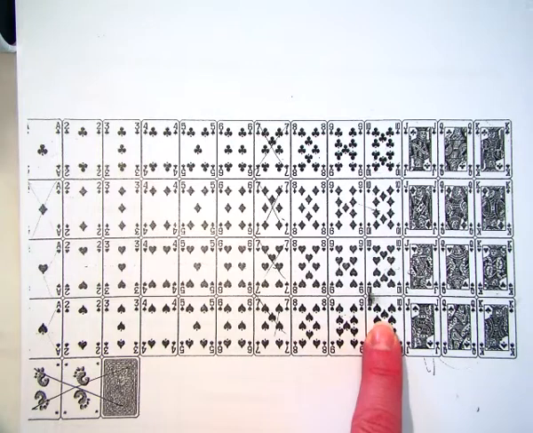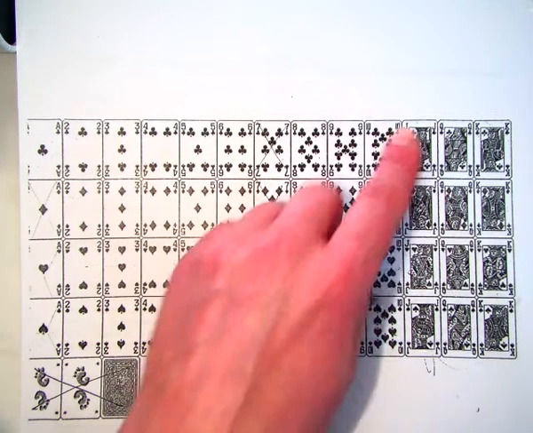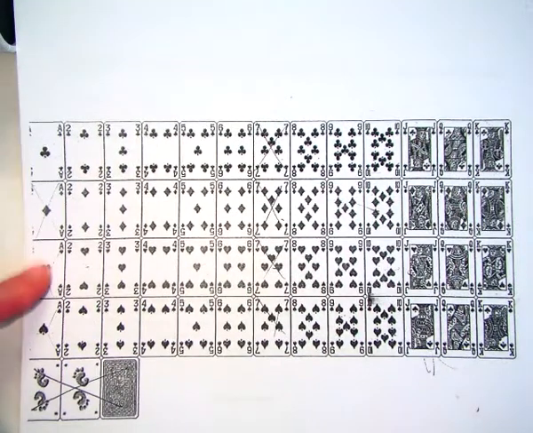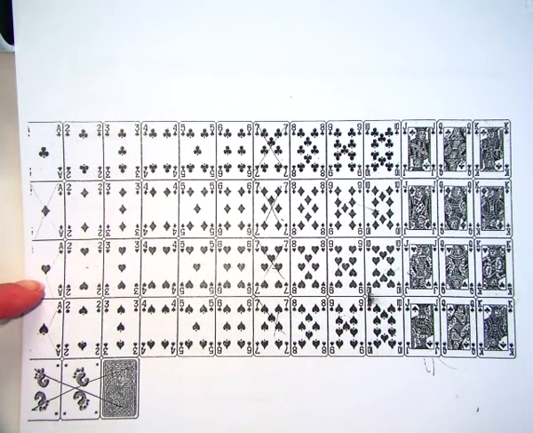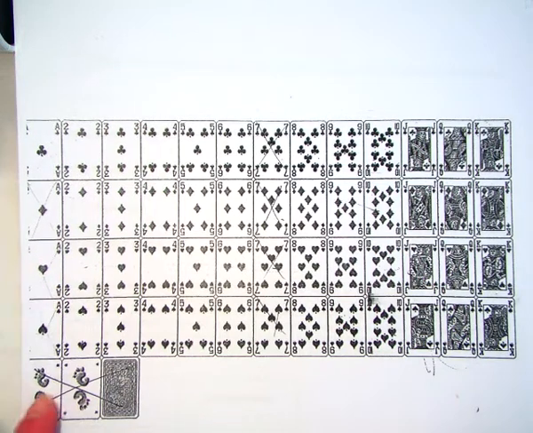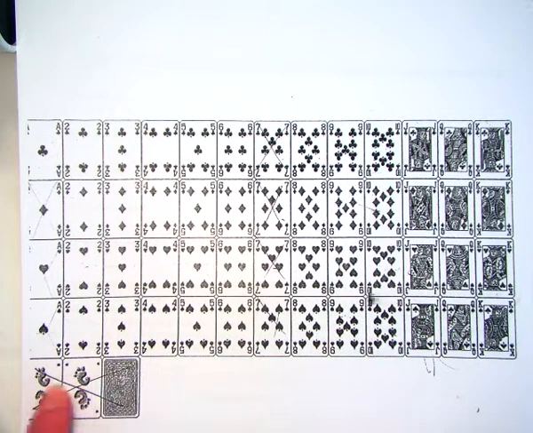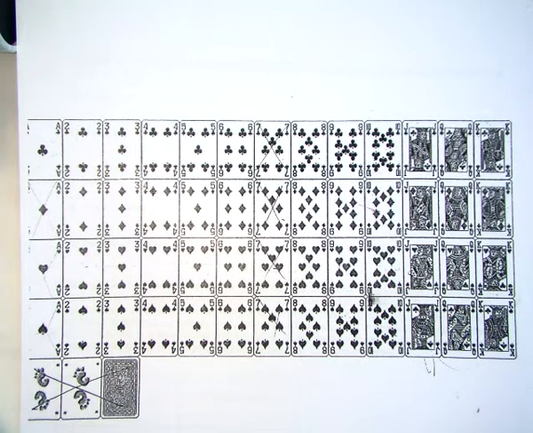Which ones are face cards? All the ones that have a face. What about aces? Do they count as face cards? I have to check that. I'm not sure. I've never seen that before. These, I don't know what that is. They're crossed off, so I don't know what that is. Yeah, those would be the extras. How many queens do we have? How many kings do we have?